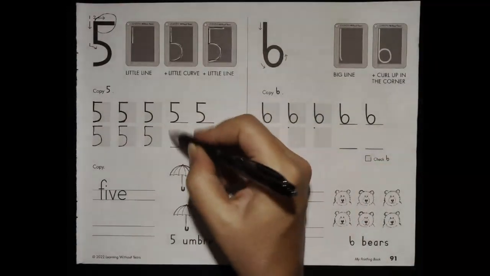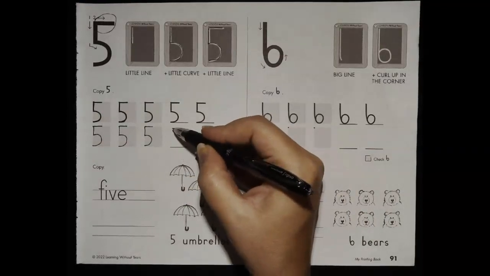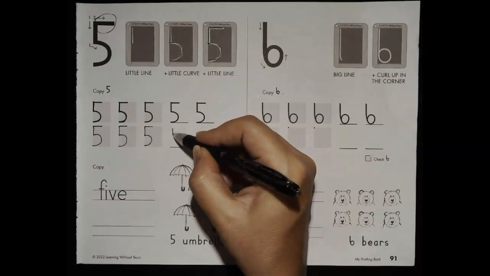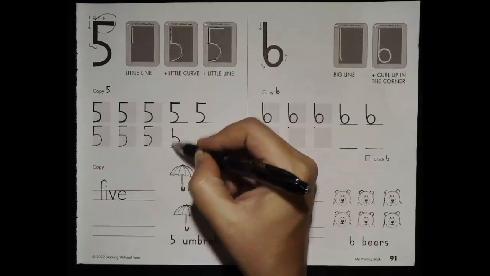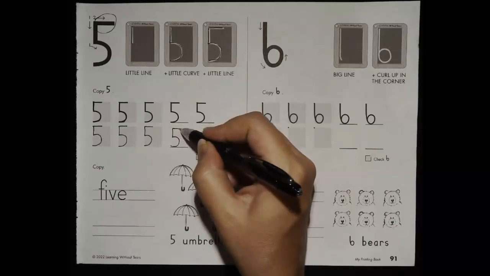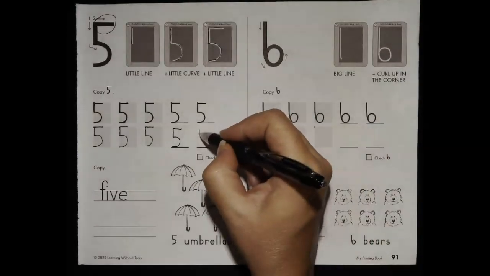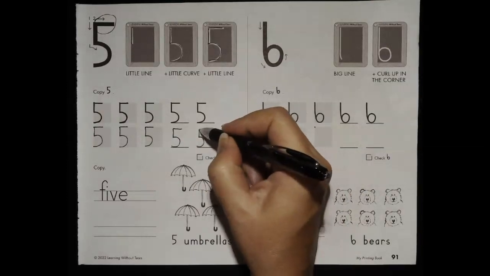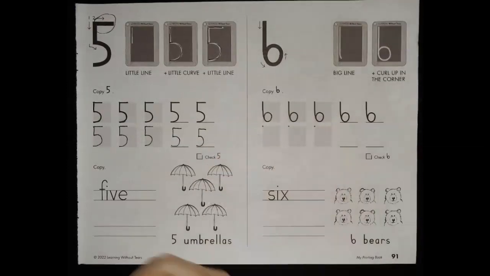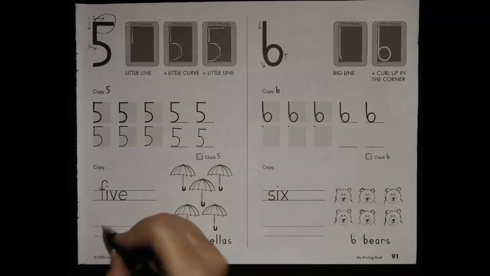All right, imagine that gray box. Where are we going to start? That's right, up here. Little line down. Little curve to the bottom. Frog jump. Little line across. How did you do? Good, let's do another. Little line down. Little curve to the bottom. Frog jump. Little line across. Very good. All right, let's write the word 5.